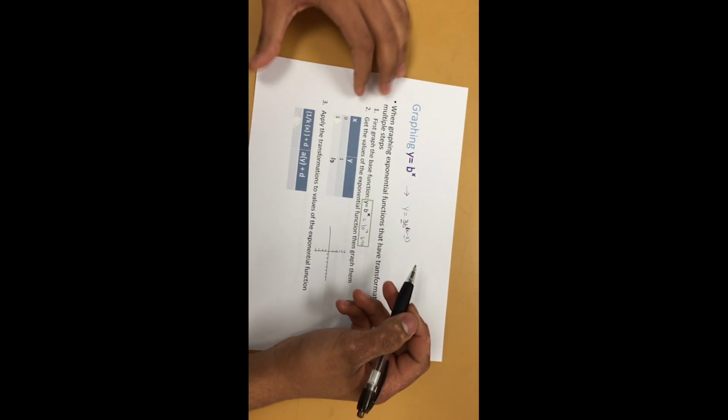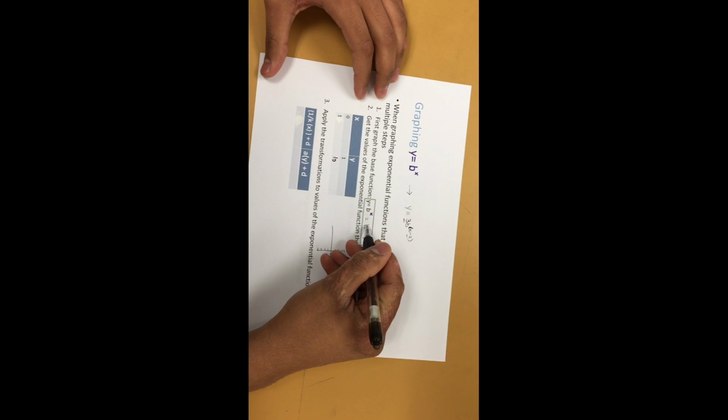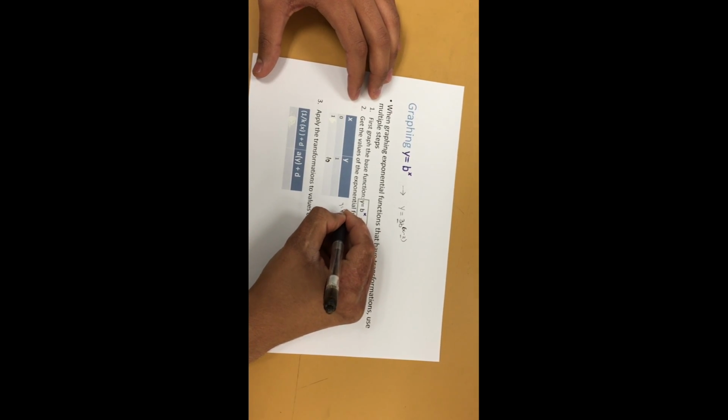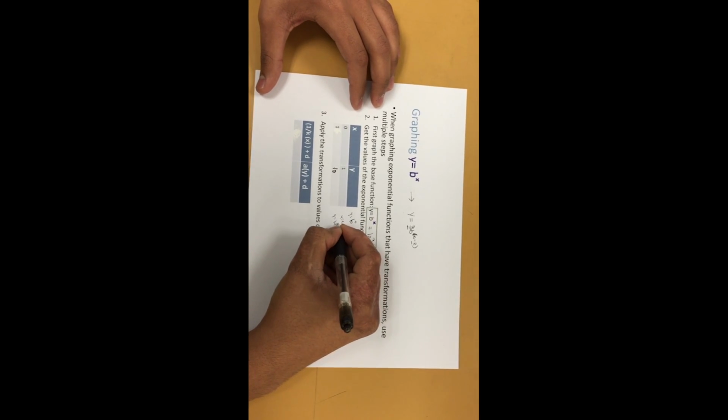To graph a transformed function, you first should draw the base function. So the base function would be 10 to the power of x, since log b is basically log base 10. If we do y equals 10 to the power of 0, y is equal to 1. If we do y equals 10 to the power of 1, y is equal to 10.